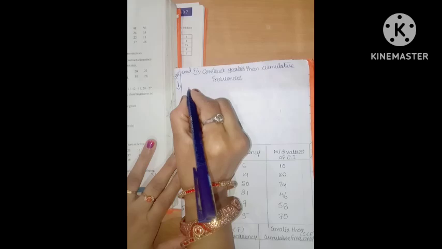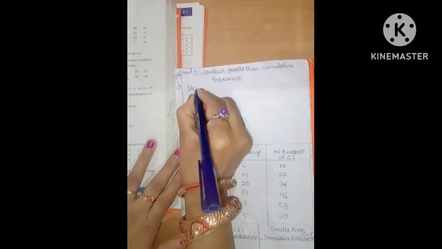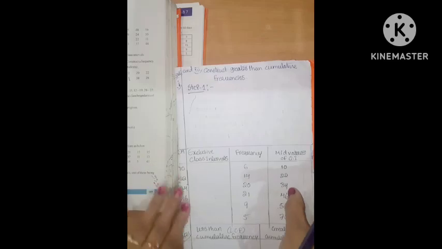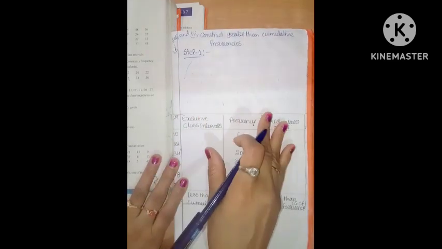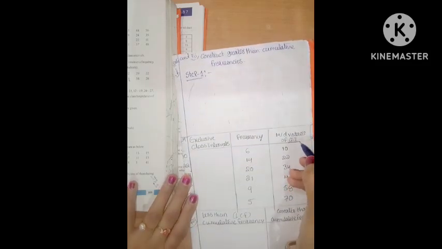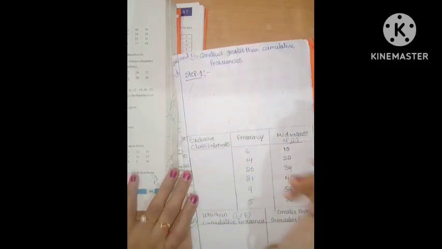First problem, first solution. Step 1. Class marks and mid values of the class intervals are both the same.